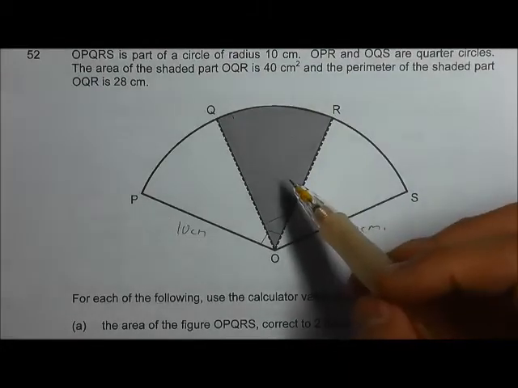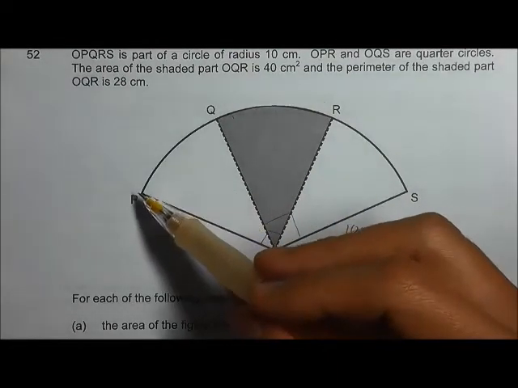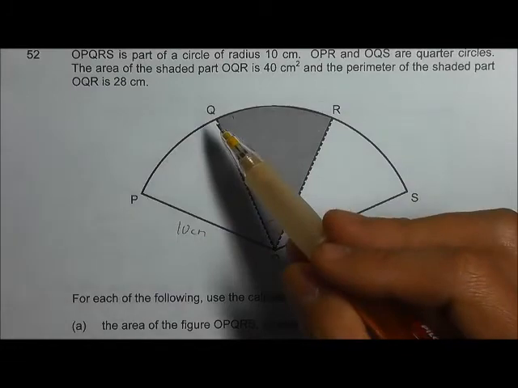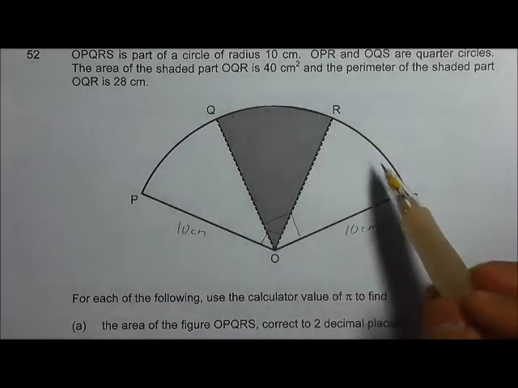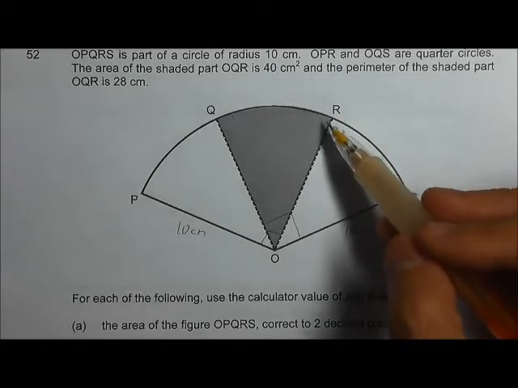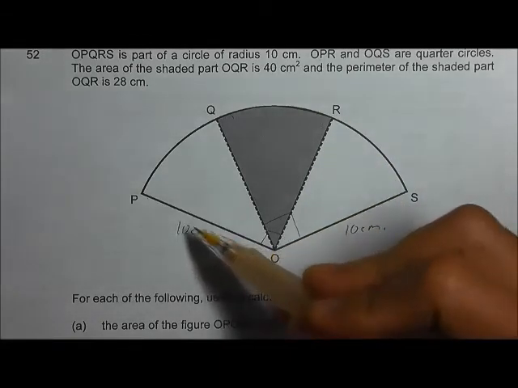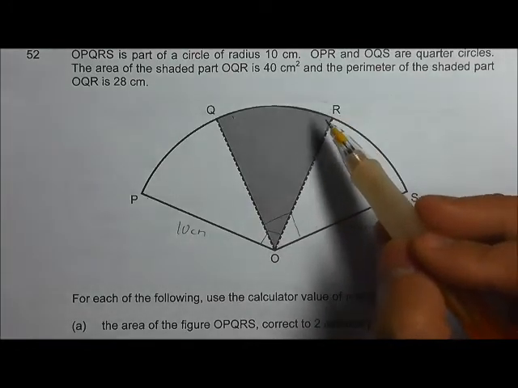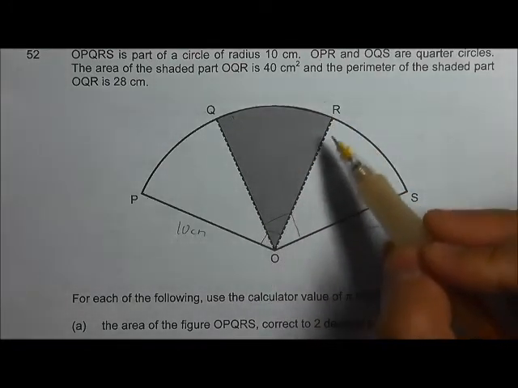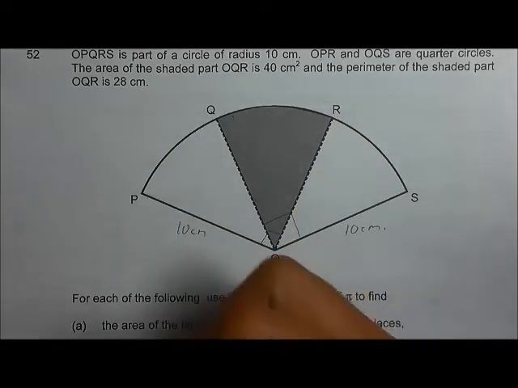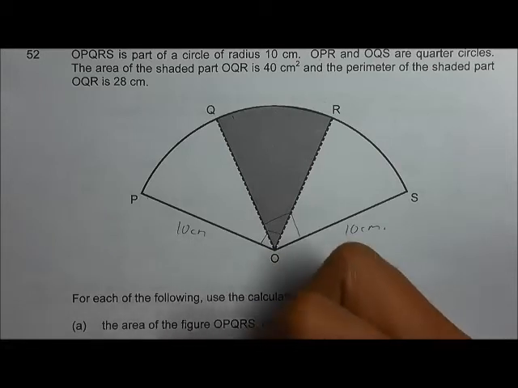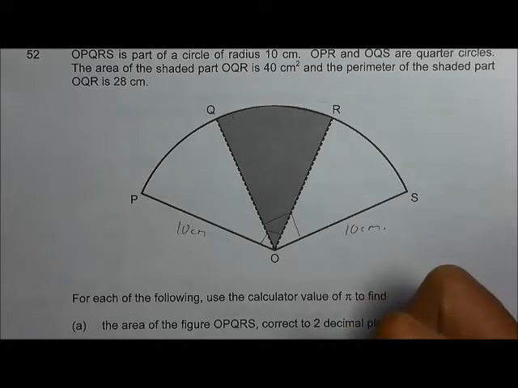Okay, so now we want to find out what is the area of figure OPQRS corrected to 2 decimal places. First of all, we need to find the area of the unshaded portions OPQ and ORS. What we can do is to find the area of the quarter circle and minus off the shaded area of 40 cm squared.